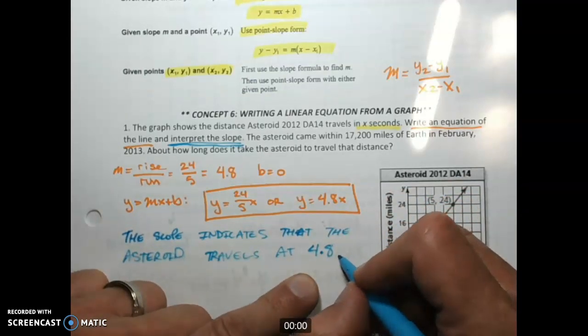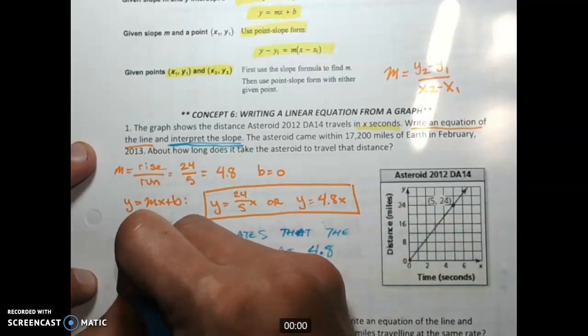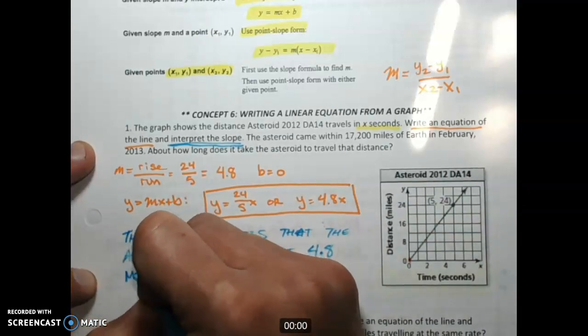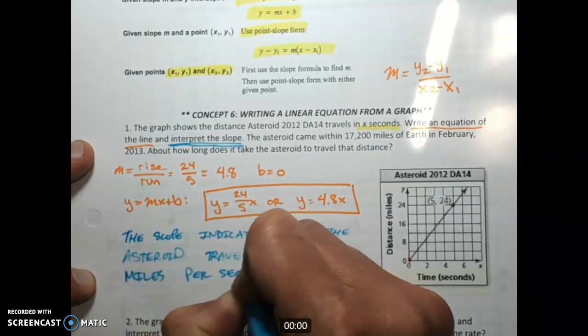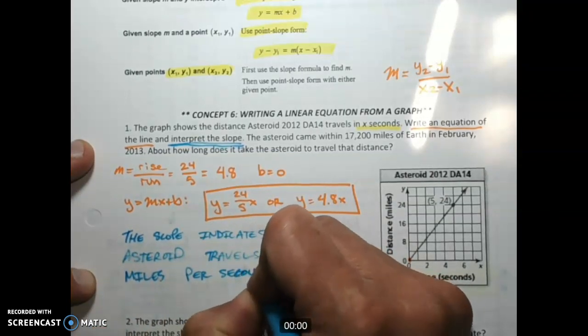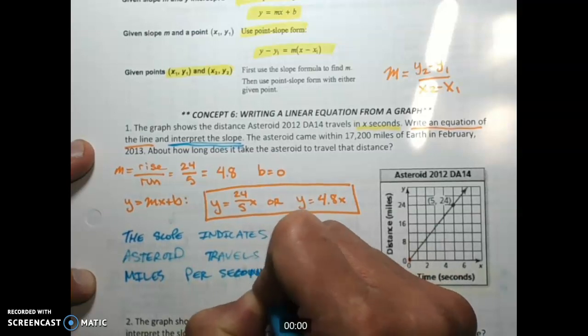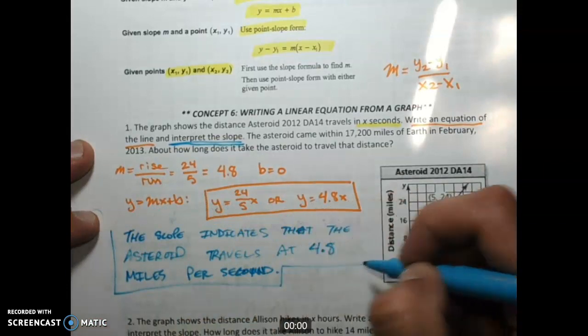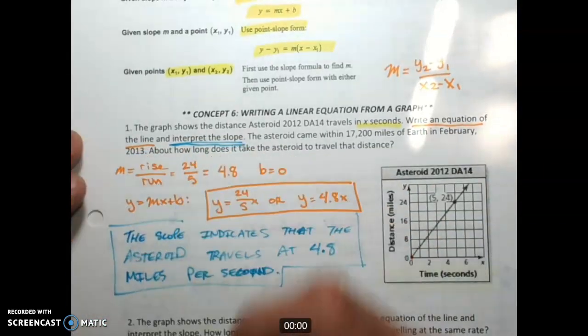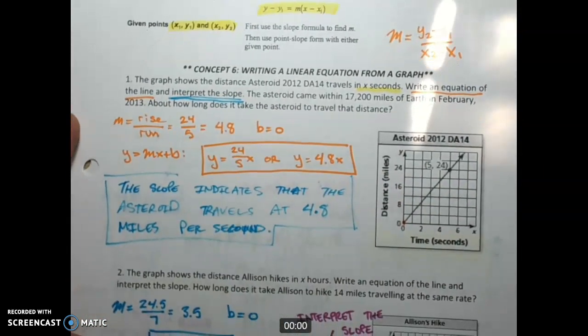Oh, I'm sorry, 4.8 miles per second. Okay. Hopefully you guys can read that okay. I need to get rid of this marker.